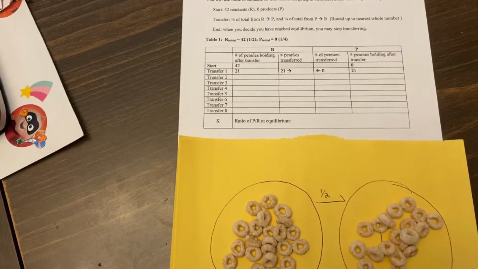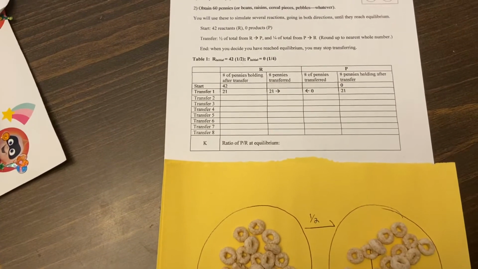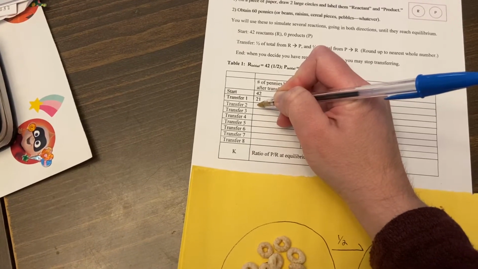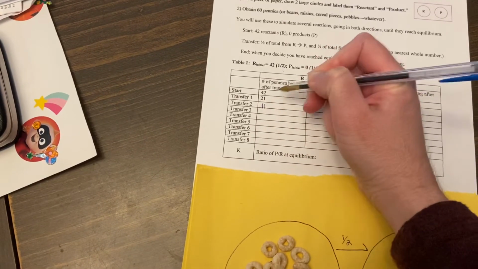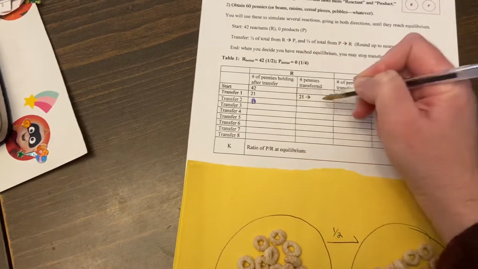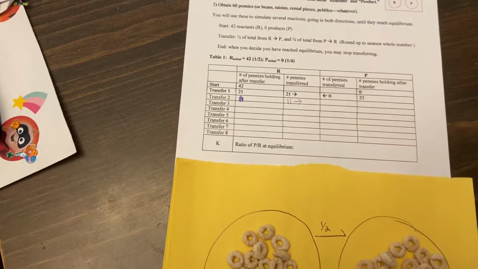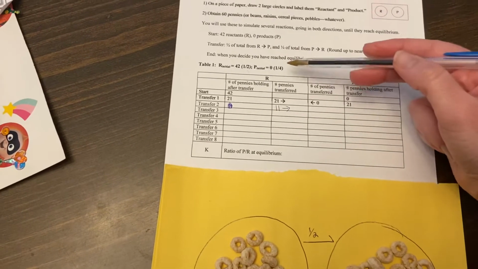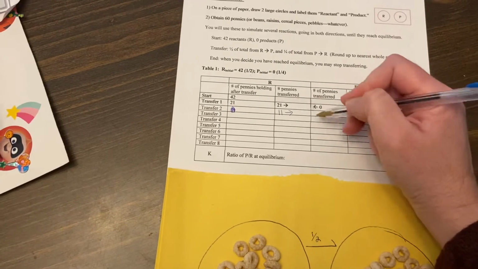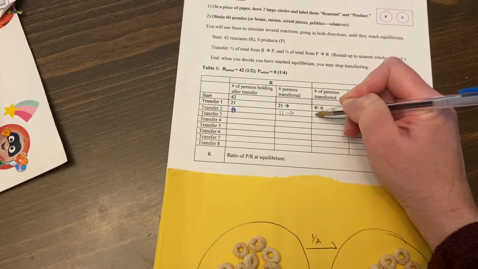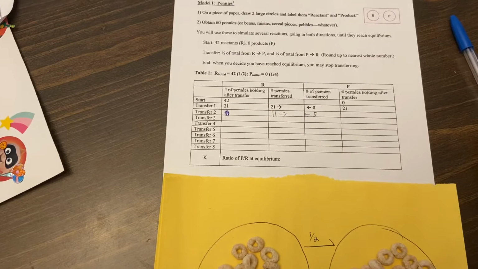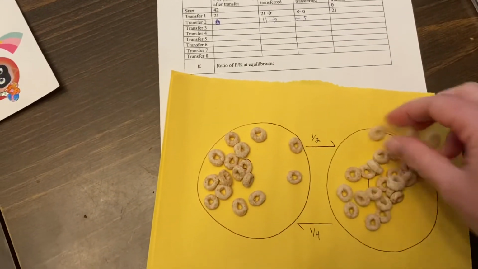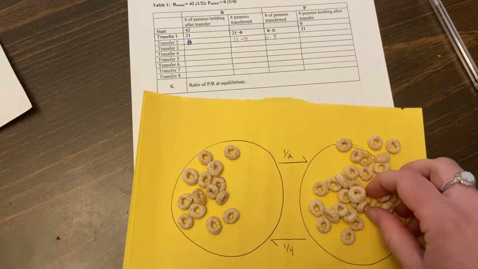All right, now let's do the second one. 1/2 of 21 is 10.5. We're going to round up to the nearest whole number, so we'll say 11. We're going to transfer 11 this way. We now have 21 in the product side, and 1/4 of 21 is about 5. So we're going to move 11 to the right and 5 to the left.